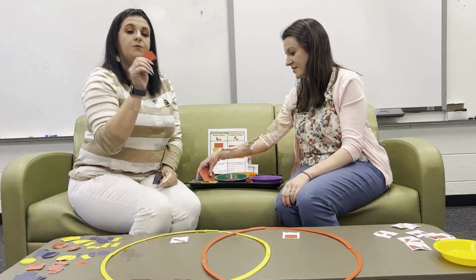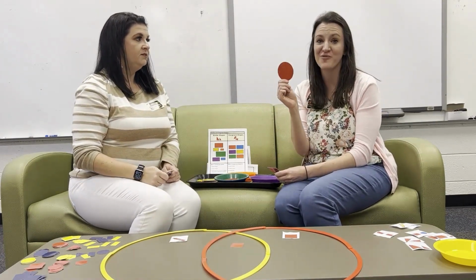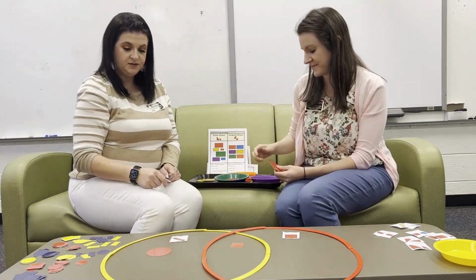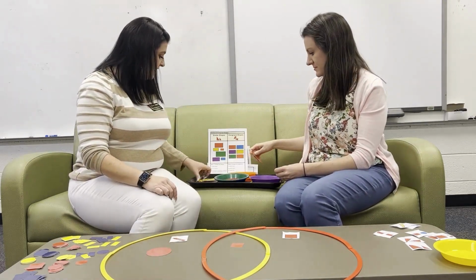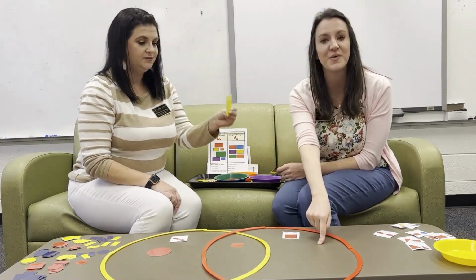So when you hold up the red square, where does it go? Is it a square or is it red? It's both? Both. But then I have a red circle. So where's that gonna go? Just red. But what if you had a yellow square? So the yellow square then would just go in the squares. So there's some advanced sorting if you need some enrichment.